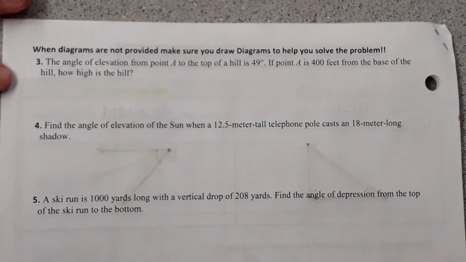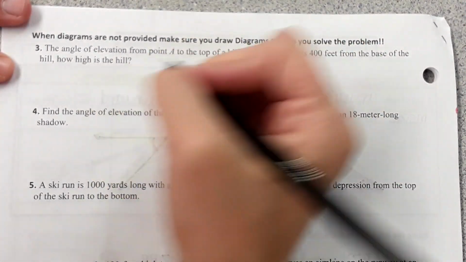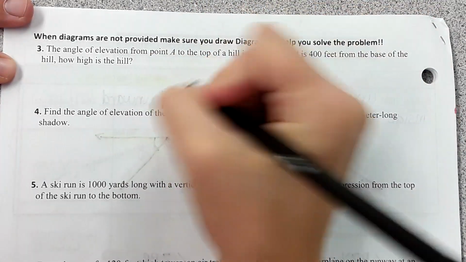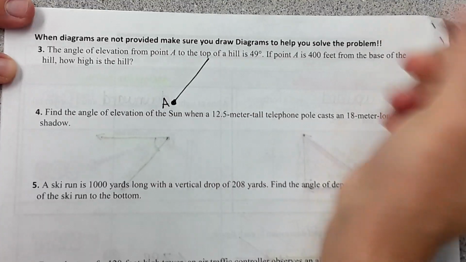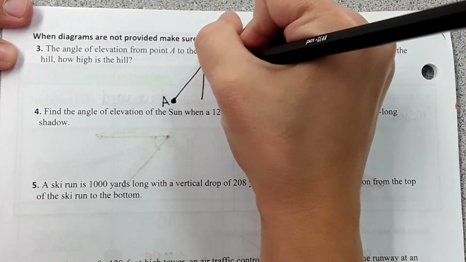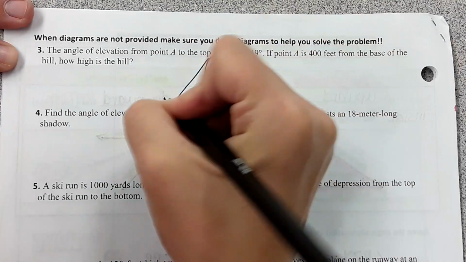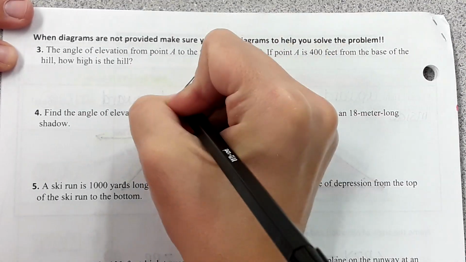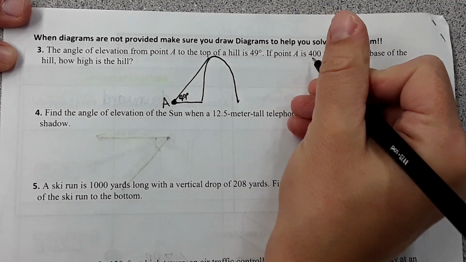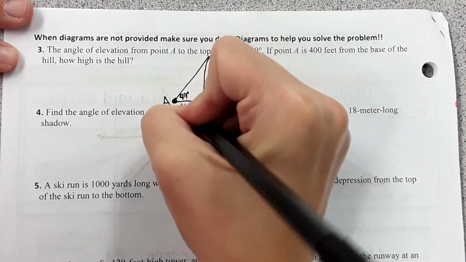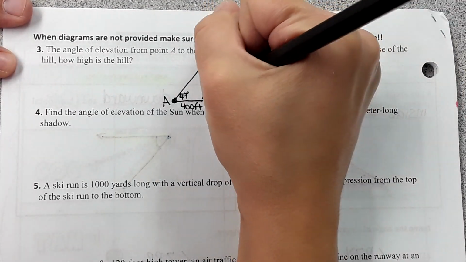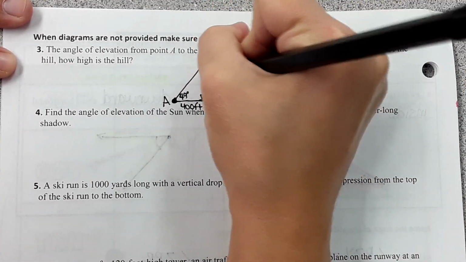Okay, so the first one says the angle of elevation from point A. So I'm going to draw point A down here. Remember, angle of elevation is going to go up, so if I draw it down here, my angle of elevation will go upwards to the top of a hill. I'm going to draw that hill here, and it says this angle of elevation is 49 degrees. If point A is 400 feet from the base, so this is 400 feet, find the height of the hill. So here's our right triangle. We're going to look for this height here.